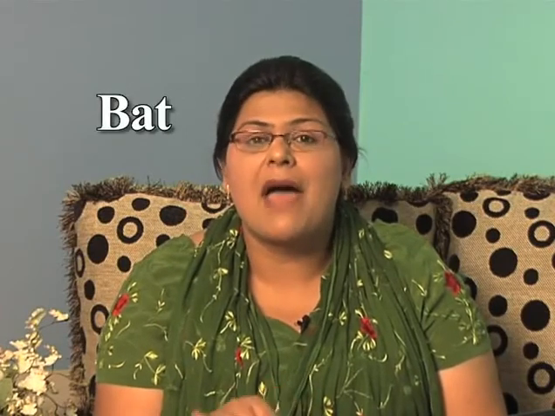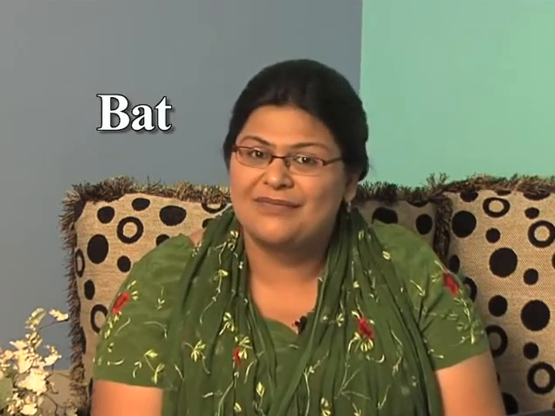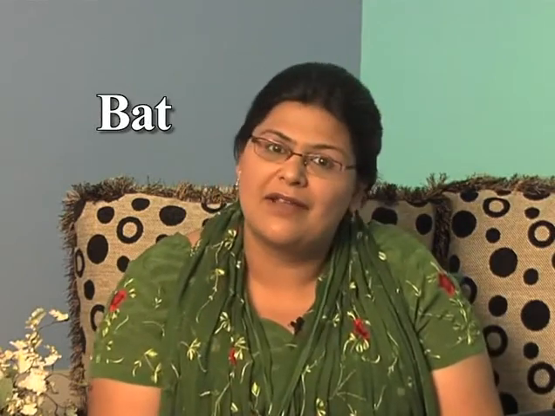Next, the t at the end of the word. Here the plosive is very clear. At the end of the word, you can hear the t. So I don't say ba, I say bat. Please produce that gush of air at the end of the word. It would mean that your tongue is going to the right place in the right manner.